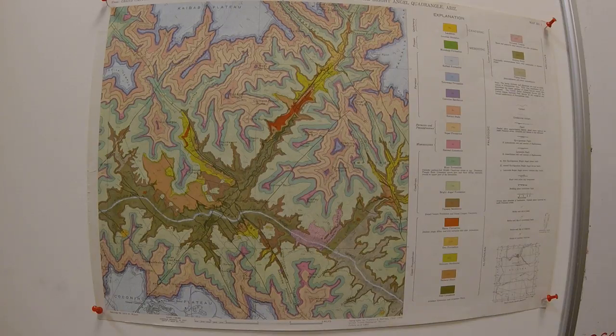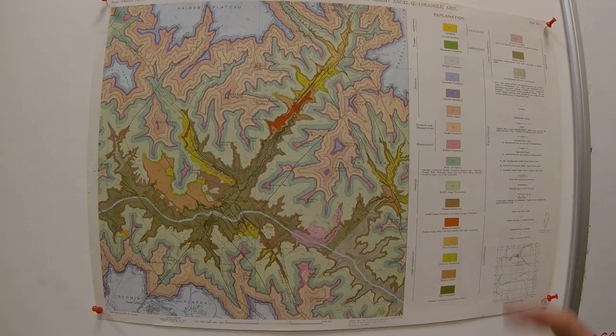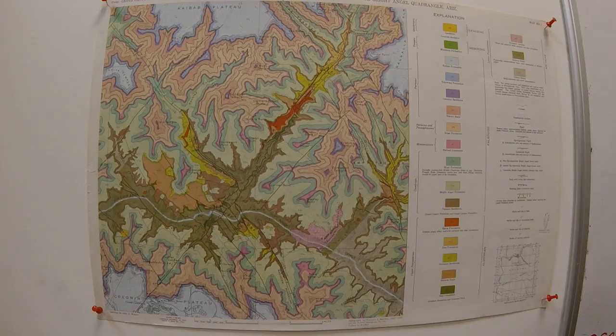In terms of relief, it's good to notice that the contours are in feet. We go from a bit more than 3,500 feet at the bottom of the gorge, a bit more than 1,000 meters, to more than 8,000 feet on the plateau, around 2,400 meters. So we've got nearly 1.5 kilometers of relief over this small area. Well, it's the Grand Canyon. There is active river incision.